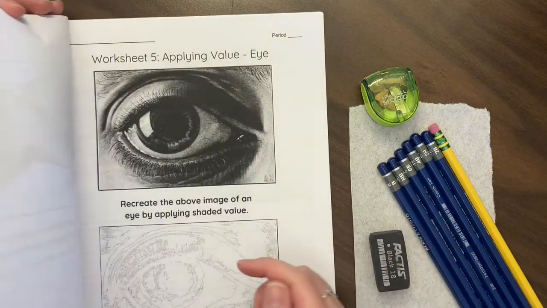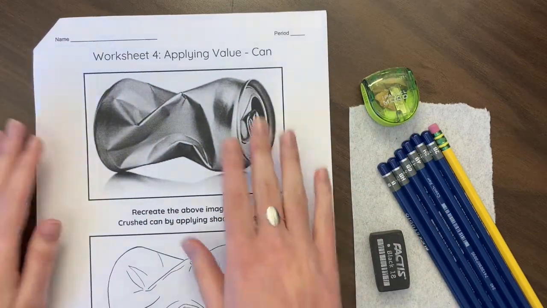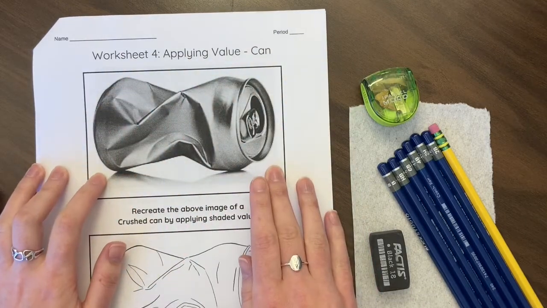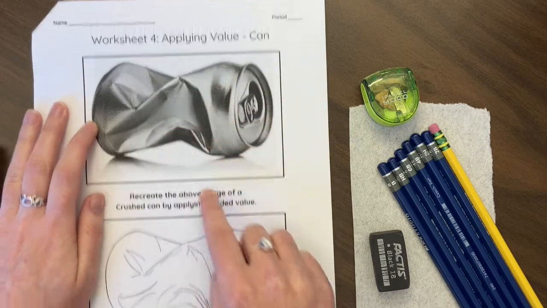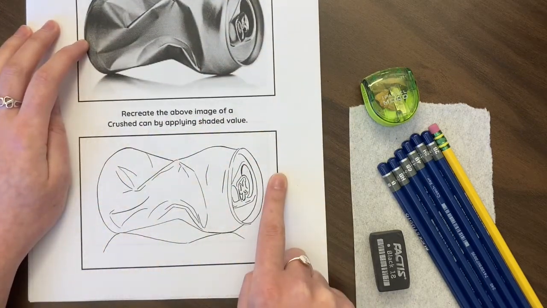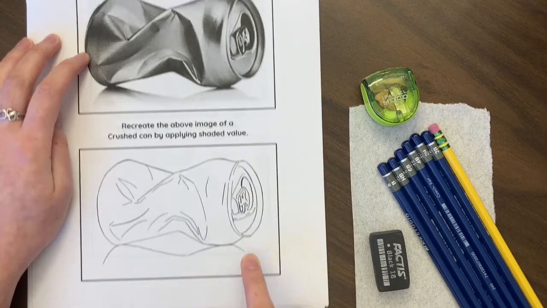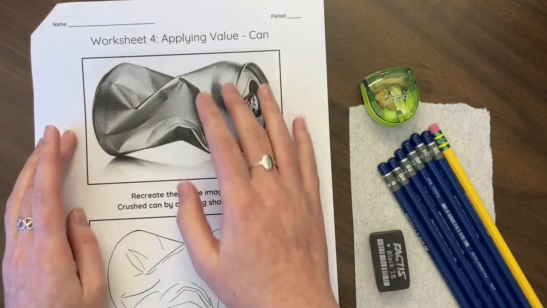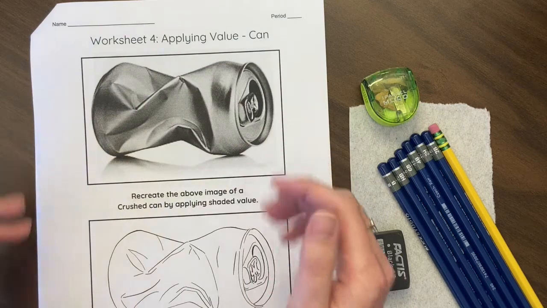In these worksheets, first we did the sphere, now we're doing the can. If I flip the page, we're then going to tackle the eye. And in these worksheets, the process is the same. I'm asking you to identify value up top, observe that value and the different transitions that we're seeing, and then recreate the value you see in the image below where we just have the contour line. For this assignment, there's already a video where I talk through the different ways to observe the value. I would encourage you to go watch that.